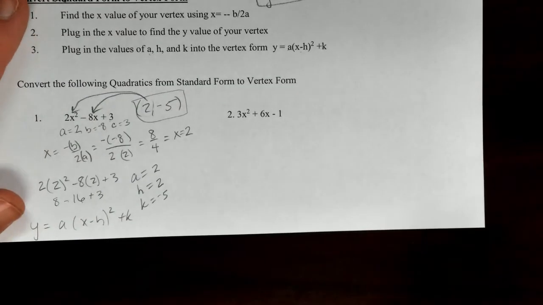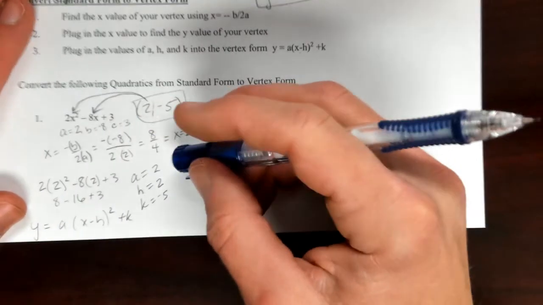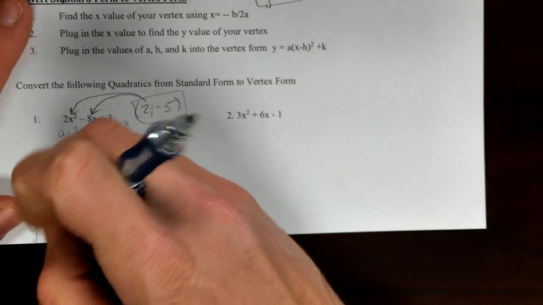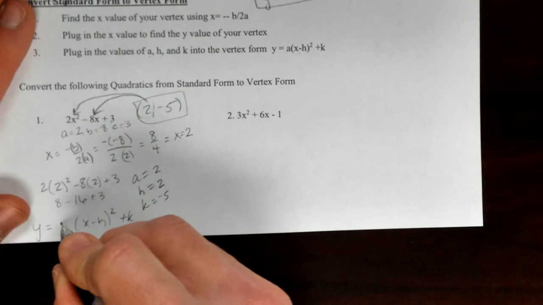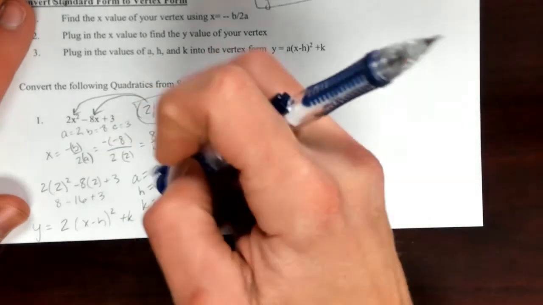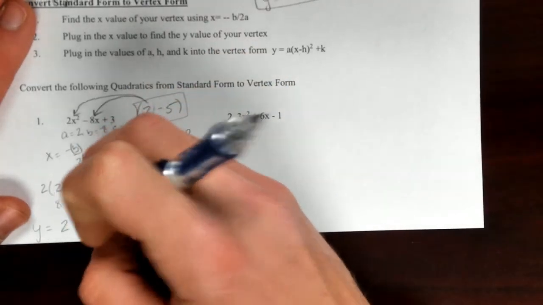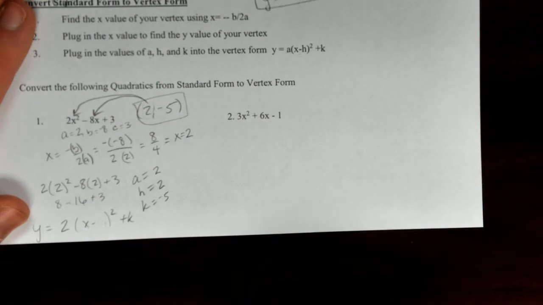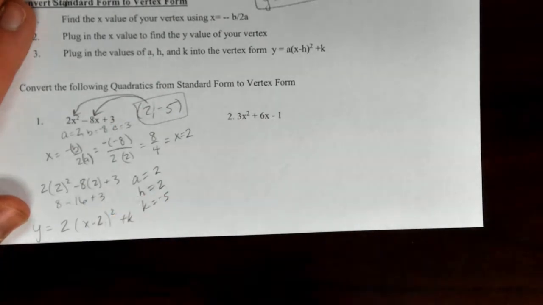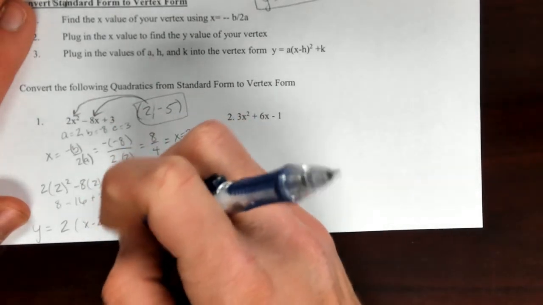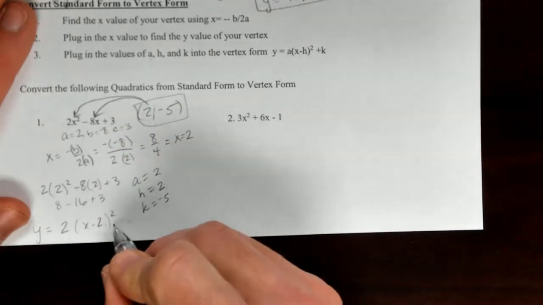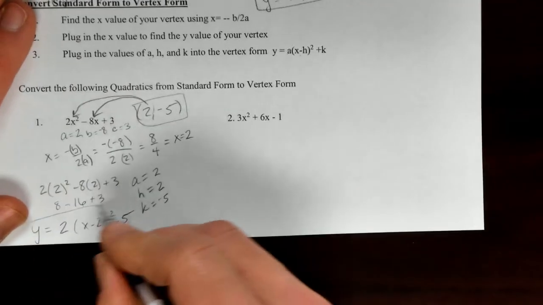Alright, so now I'm going to erase what we can plug in. We know that a is 2, so I'm going to erase a, and I'm going to put 2. We know that h is positive 2, so I'm erasing the h, and I'm plugging in 2. We know that k is a negative 5, so I'm erasing that, and I'm putting minus 5.